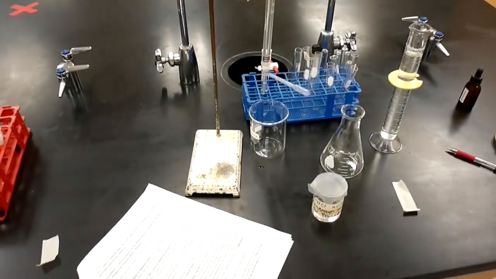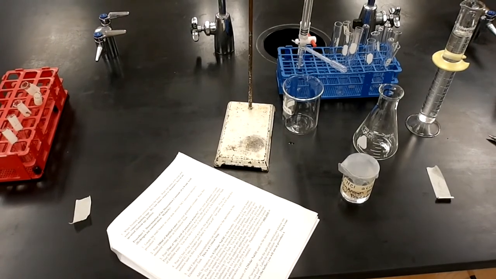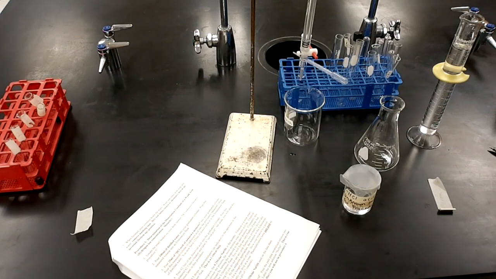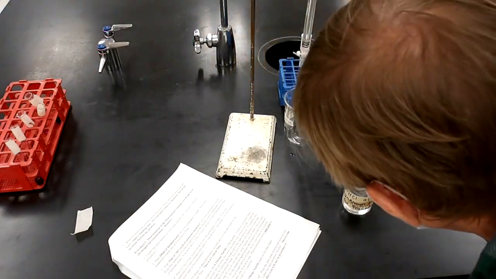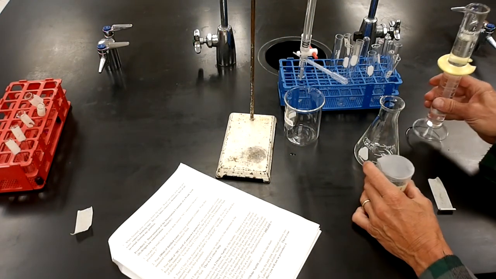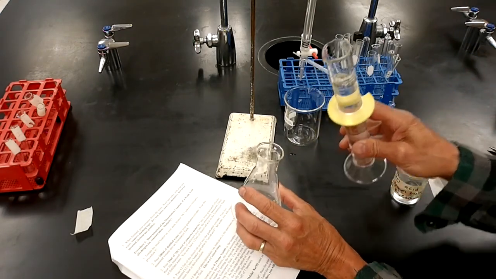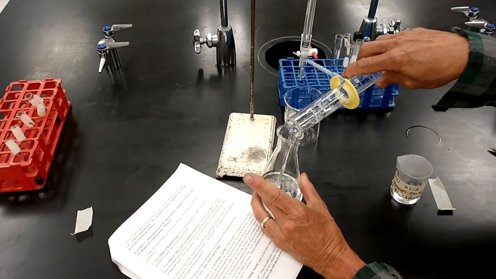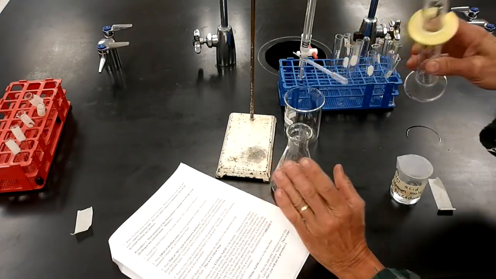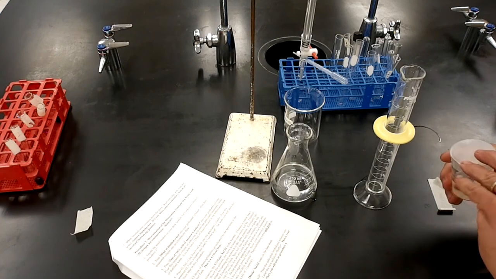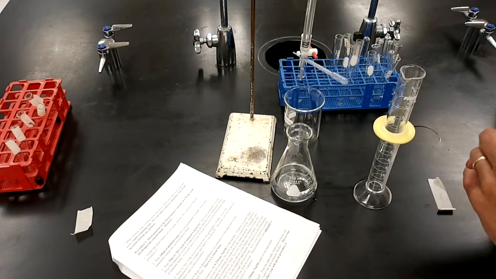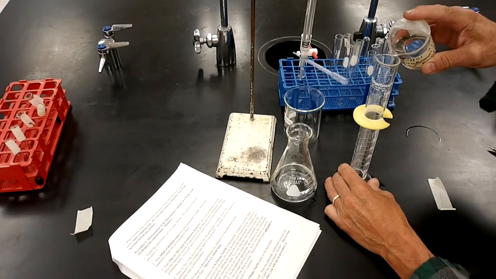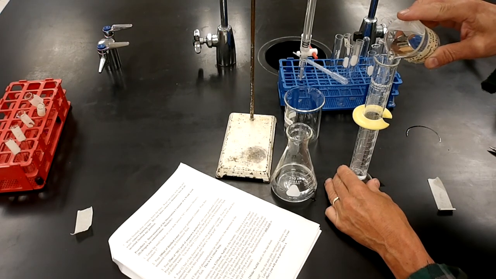So let me zoom this down here a little lower, and I'll see if I can get us going. I'll kind of talk you through it a bit. So the first thing I'm going to do, I'm going to take 100 milliliters. This is just distilled water. I'm going to pour it into this Erlenmeyer flask because I'm going to dilute the acid. Then I take this unknown acid and I'm going to measure out 25 milliliters using this graduated cylinder, which gives you a fairly accurate volume.